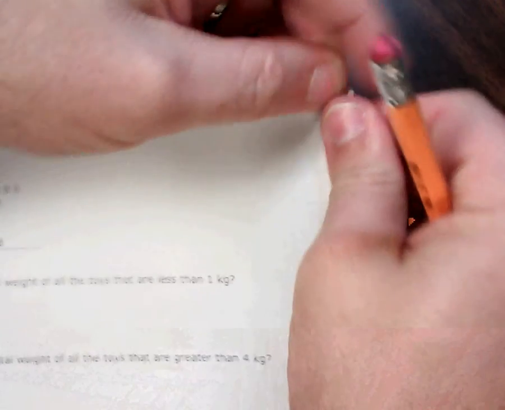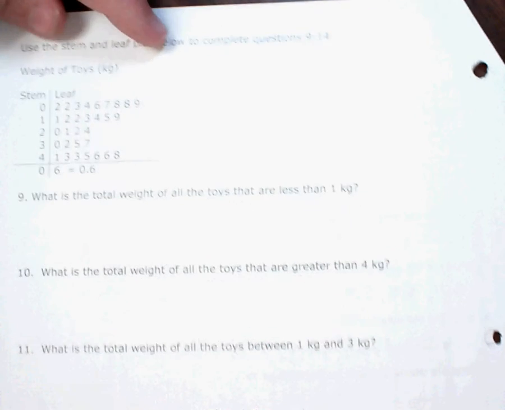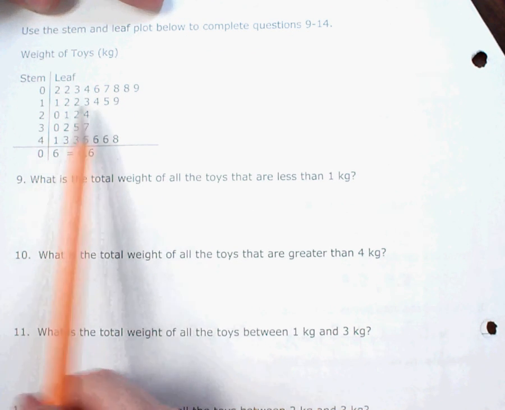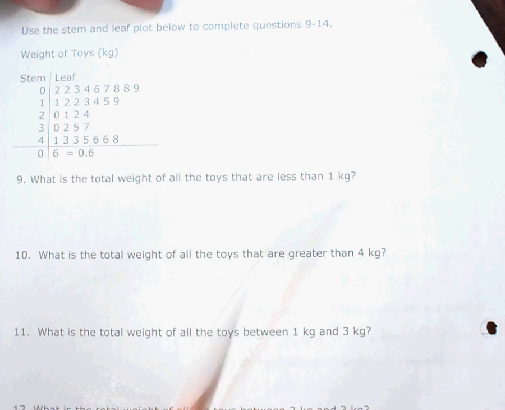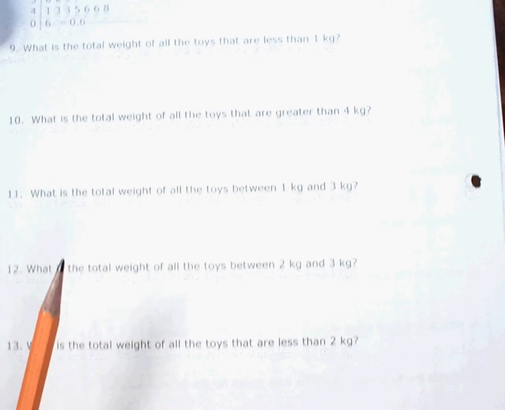So the next section is on stem and leaf again. This time, though, a little bit more challenging set of questions, because we've got a different stem and leaf. We've got a lot more leaves, too, so that's going to make it even more challenging. And we need to look at this. What is this total weight? And that looks like how each question is going to start. What is the total weight of?